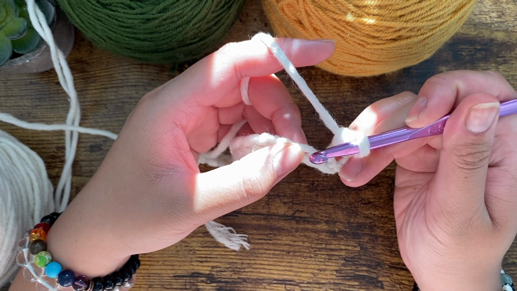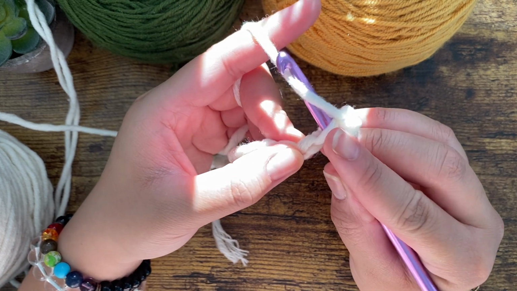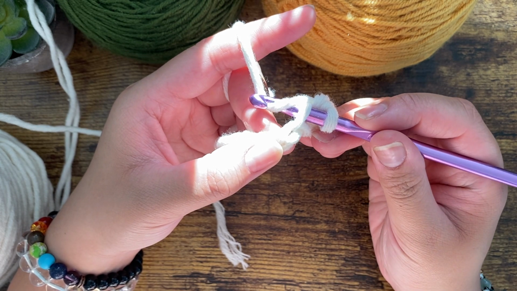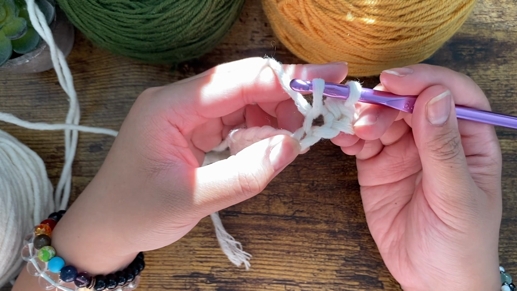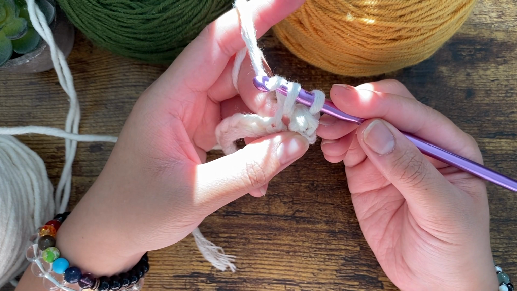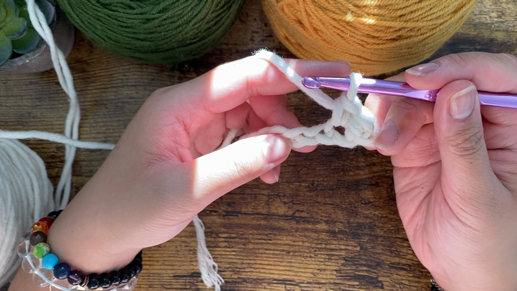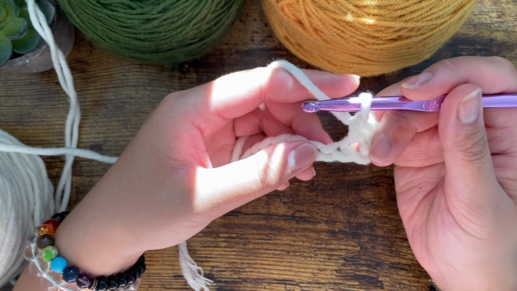So let's do it again just so you guys get the hang of it. So first, insert your hook into the next chain, yarn over, bring the yarn back through the chain, yarn over again, and bring the yarn through both loops that are on your hook. Et voila! Your second single crochet.